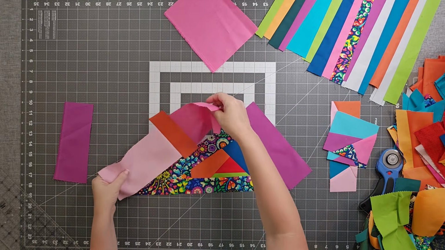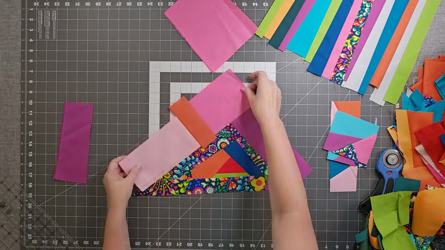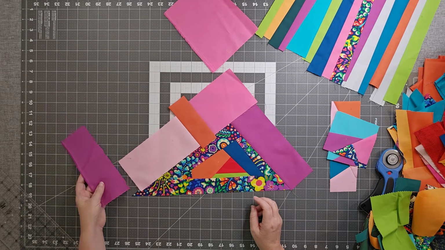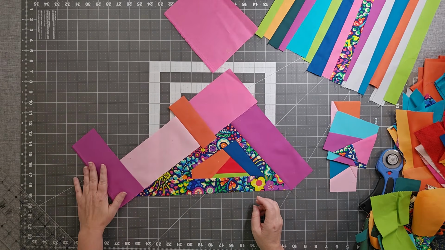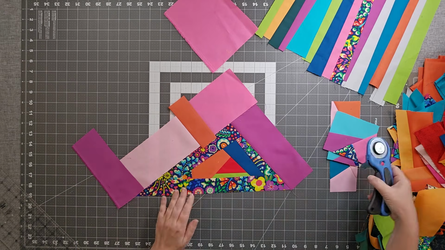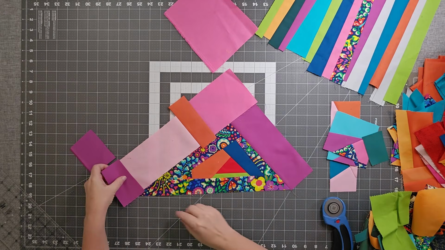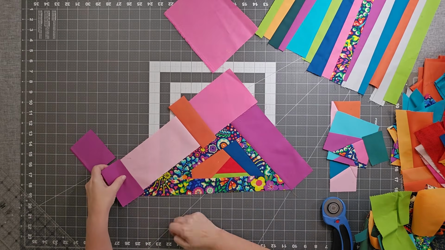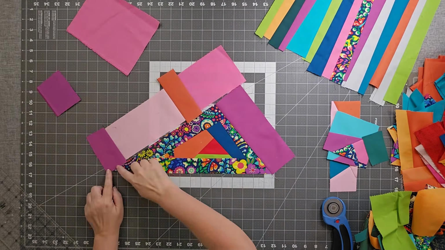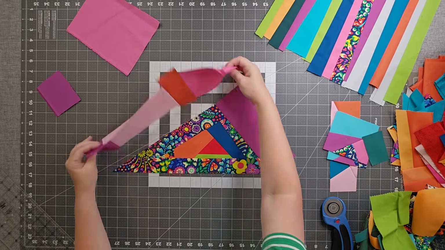What if we flip this around this way? Flip this around this way, and then maybe add a little piece of purple here to the side. That might be interesting. So I'm going to do that before I sew this on. I'm going to sew this little bit onto this and make our strip a little longer. There we go. I really like that. Let's cut a straight edge and then sew this onto that.